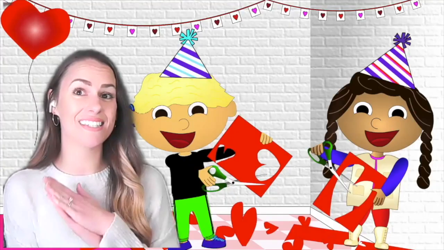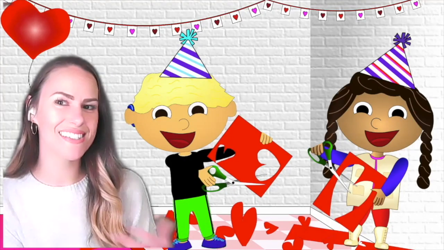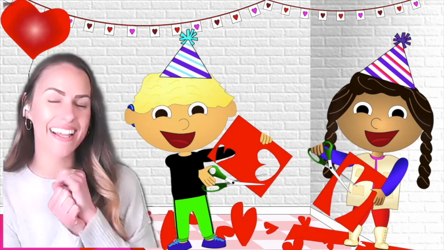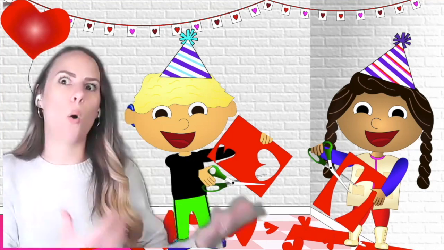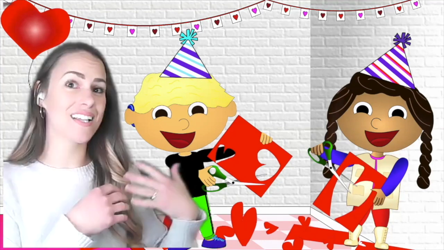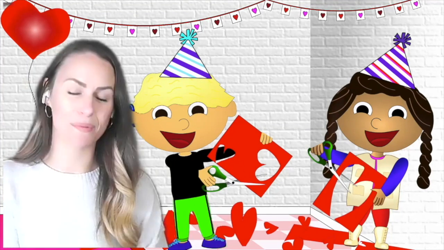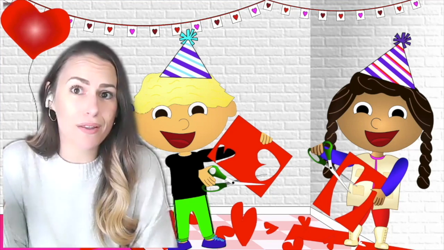So then we're going to get into some slides that show some actions of things that are happening at the party. So in this scene, we have Trey and Lily. What are they doing? Holding scissors, making hearts. So there's a lot to discuss here and a lot of language opportunities. Let's see what the other people are doing.